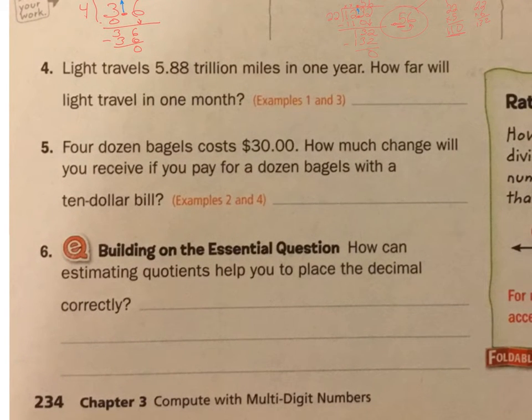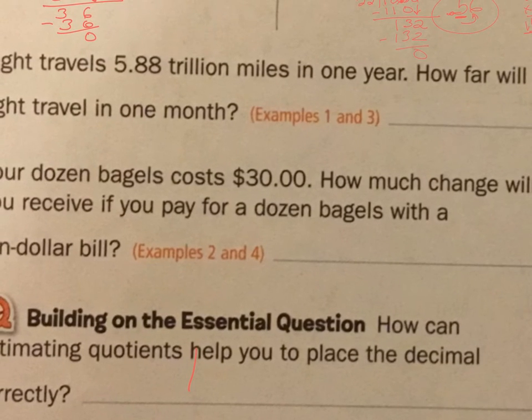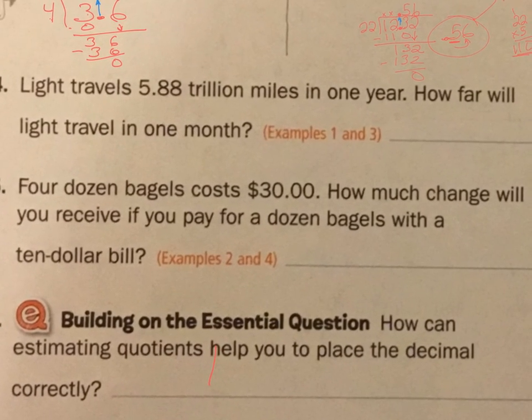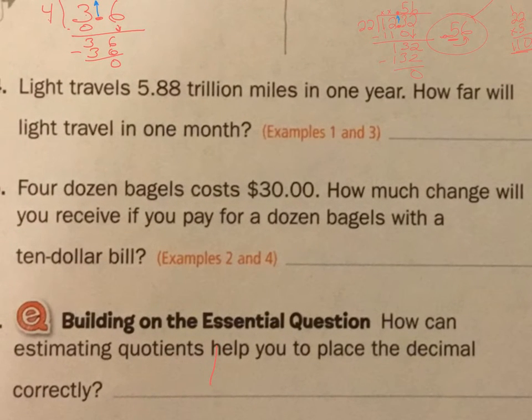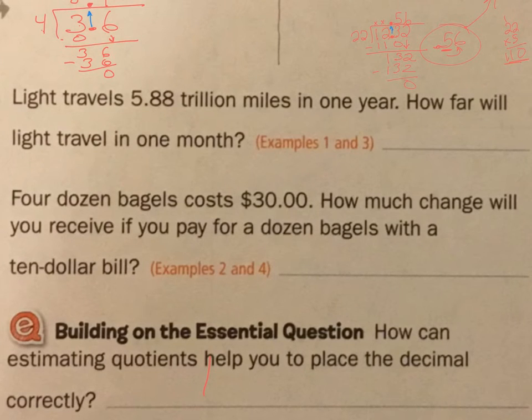Light travels 5.8 trillion miles in a year. How far will it travel in 1 month? Okay, so we know that a year has 12 months. So it is going to be 5.88 divided by 12. Move the decimal up.